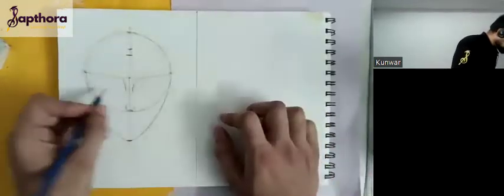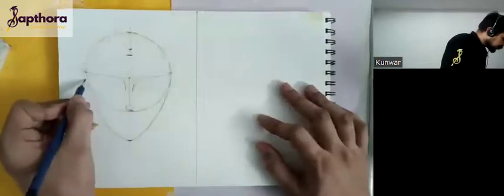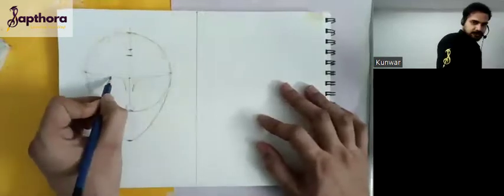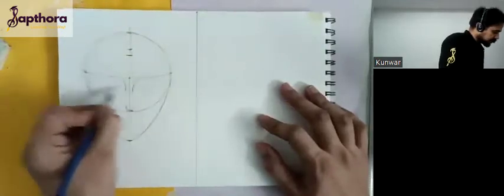Now, after this, we'll be drawing the eyes. To draw the eyes, here I'm drawing one more curve, a little bit lower than this one. Lower than this one. See where I'm drawing the curve.